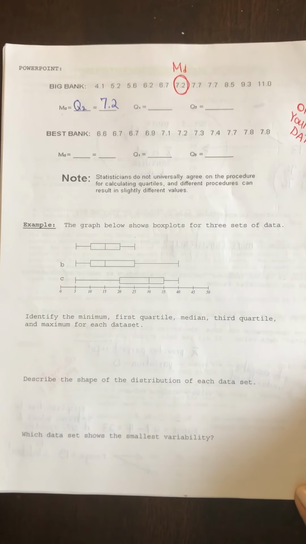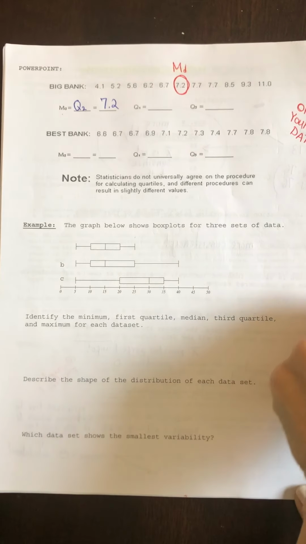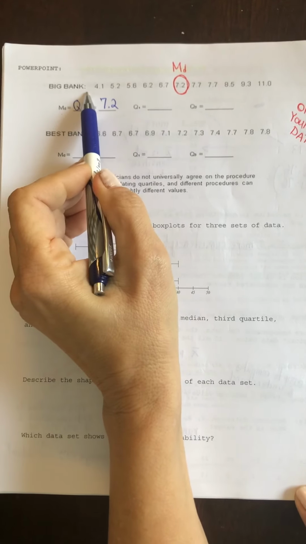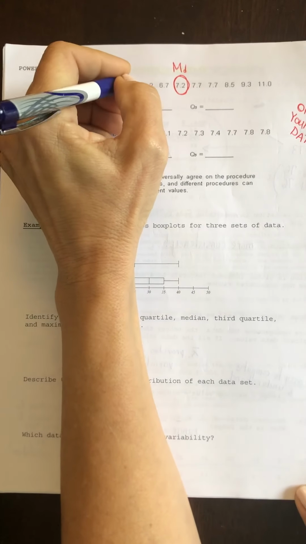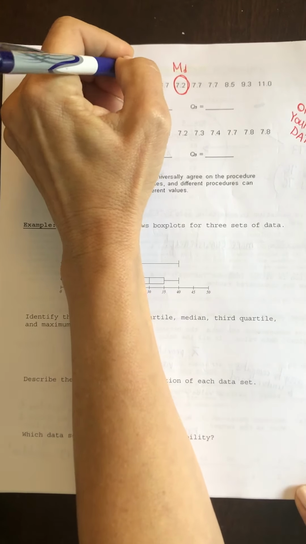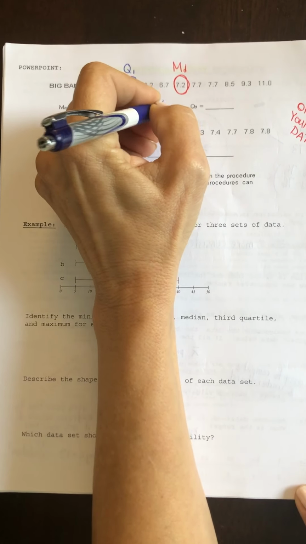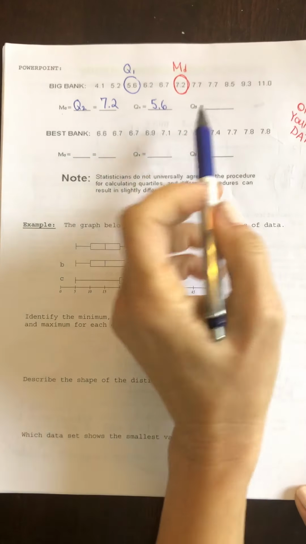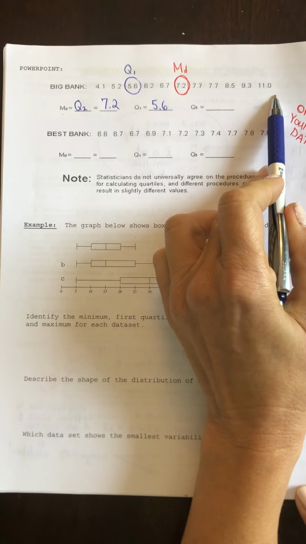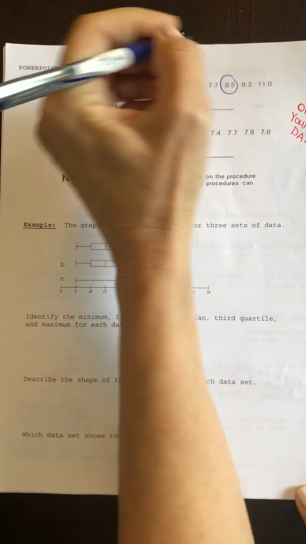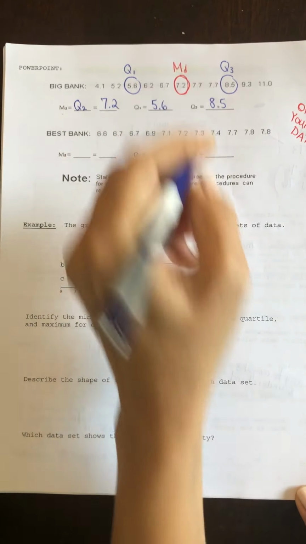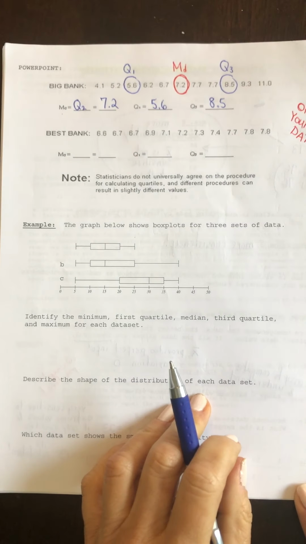Okay, the first quartile is found by taking the values below the median right here and finding the median of these values. There are 5 values below here, so the first quartile is going to be 5.6. Then the third quartile is the median of the values above the median. Again, there are 5 values, and that middle value is the third quartile, equal to 8.5.